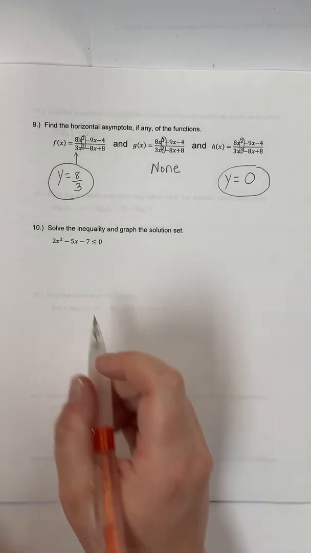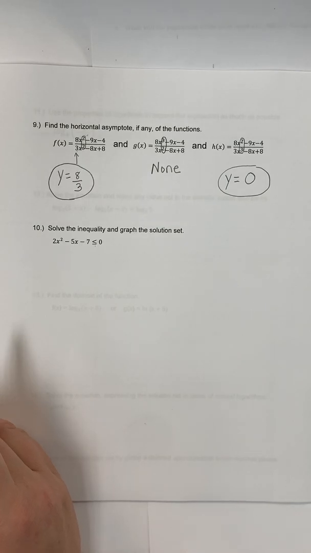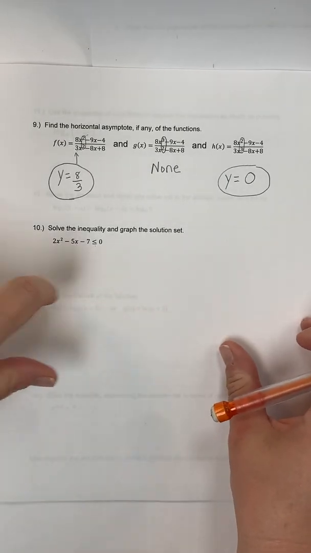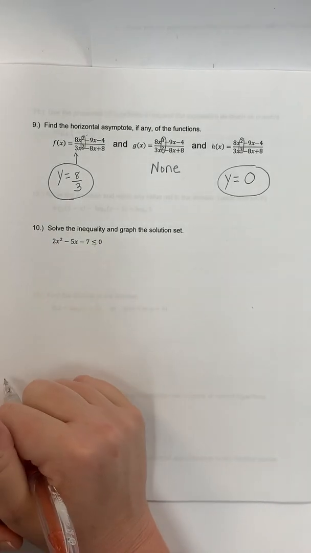All right, number 10 is a long one. It's a long problem. We want to make sure that you're comfortable doing this. This is the one with the inequality, where you have to test. Remember, you have the intervals and you have to test a point in each interval and see if it's true. You will have one of those.